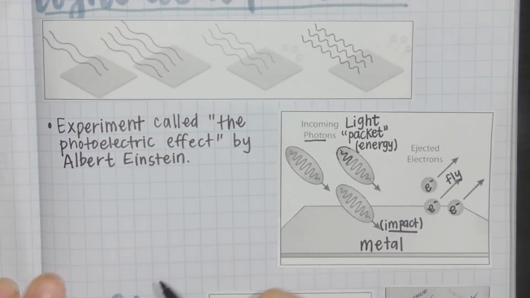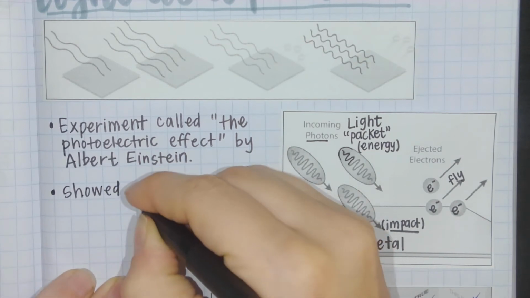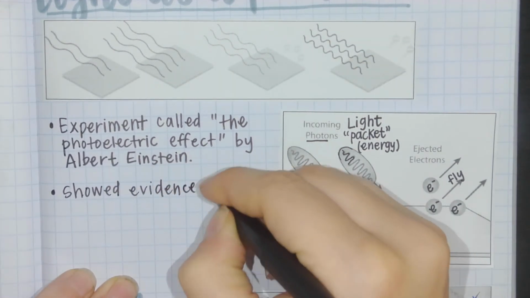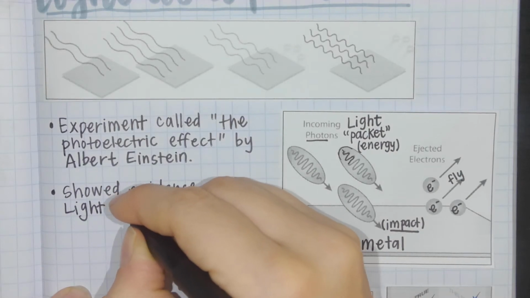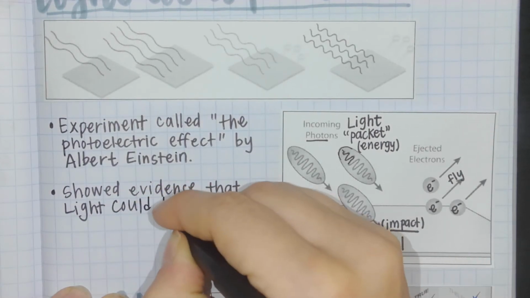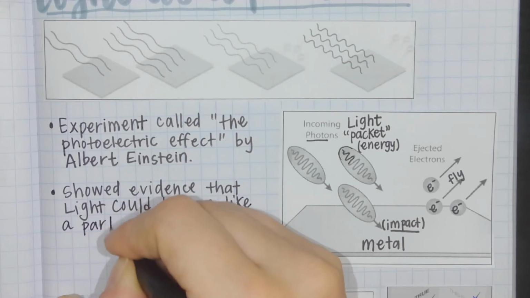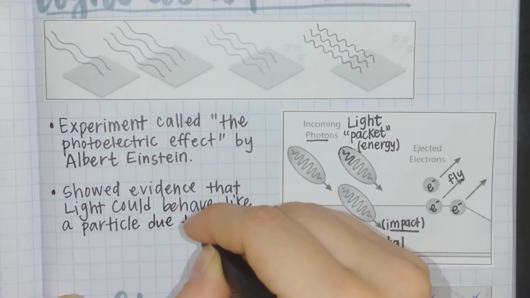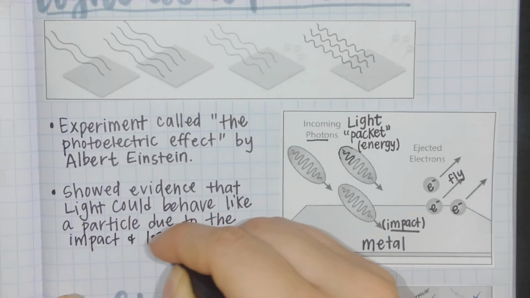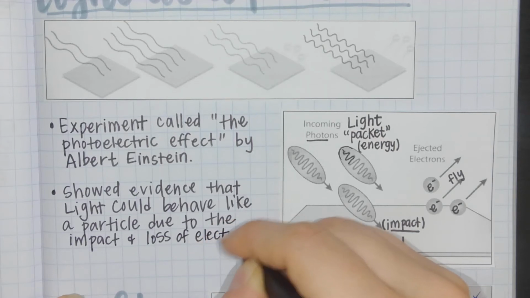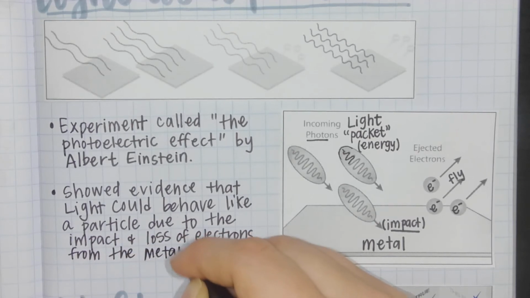So his experiment, called the photoelectric effect, showed evidence that light could behave like a particle due to the impact and loss of electrons from the metal surface.